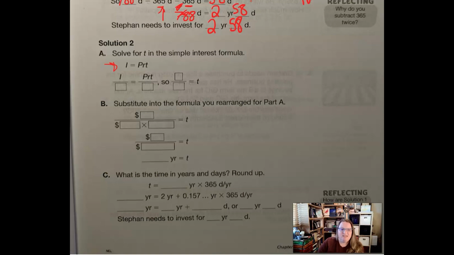So you've got PRT. We're trying to get T by itself, so both sides are going to be divided by P and R. So I over PR equals T. And now that you have your formula rearranged, you put your numbers into it. So I was 325. Your principal was 94.75. And your R, which was your rate, was 0.0159. And then you end up with 325 over, in the end, 150.6525, just what we got up there. And you're left with the same thing, 2.157. And what's the time in years and days?